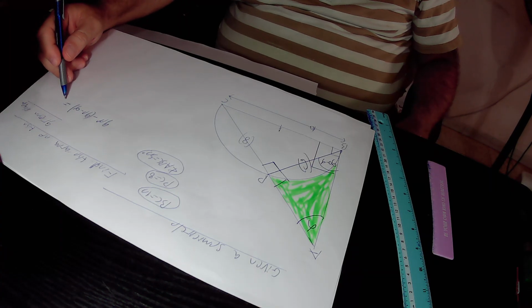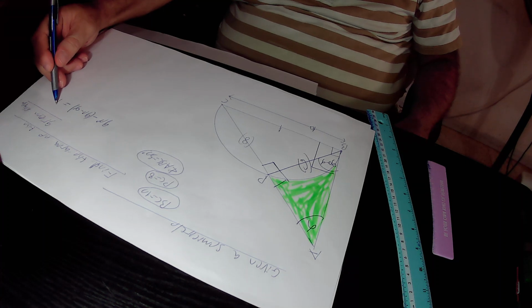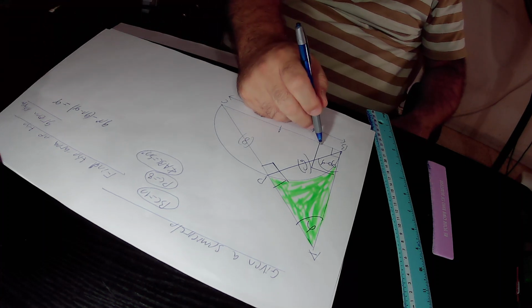So 90 degrees minus (90 degrees minus alpha) equals alpha. So this missing angle must be equal to alpha.